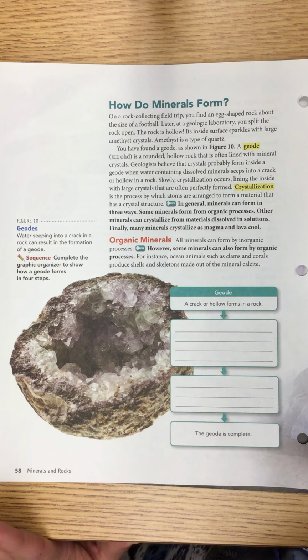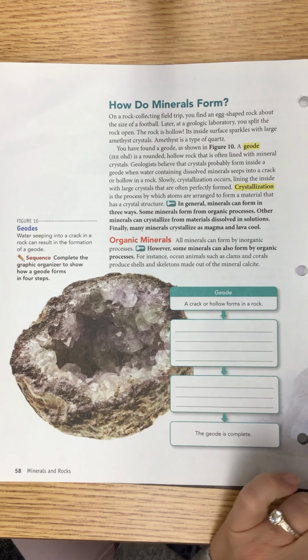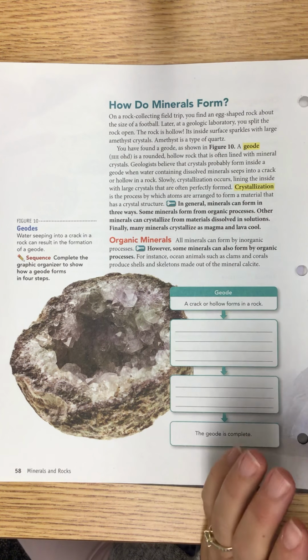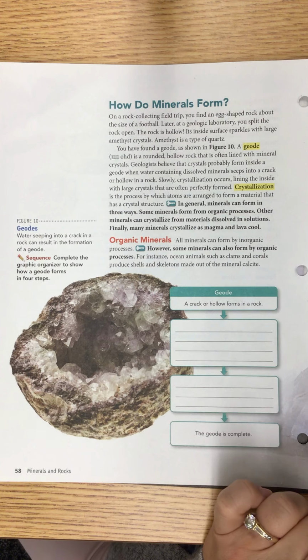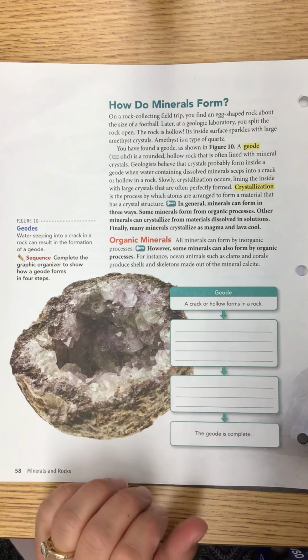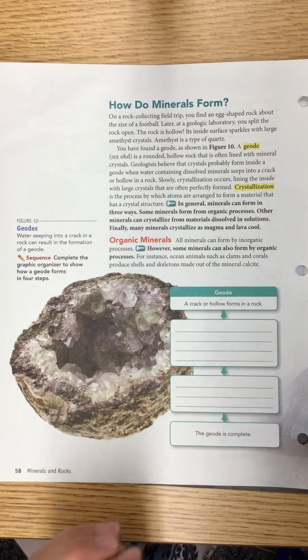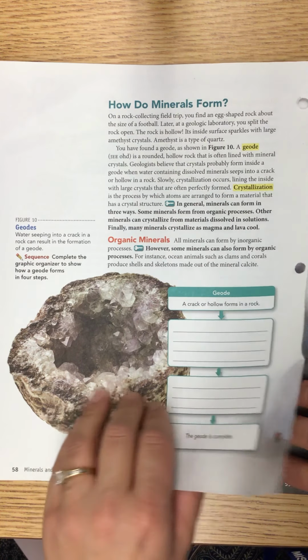All minerals can form by inorganic processes. However, some minerals can only form by organic processes. For instance, ocean animals such as clams and corals produce shells and skeletons made out of the mineral calcite. So they have their bones or their shells, and they sit at the bottom of the ocean, don't they?